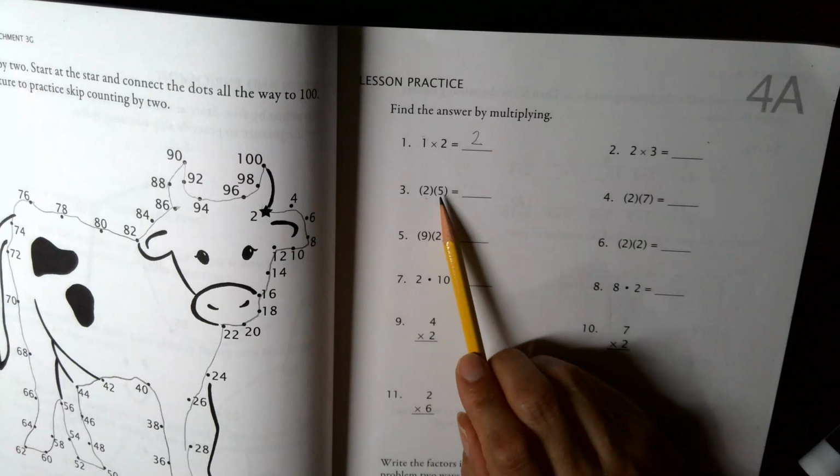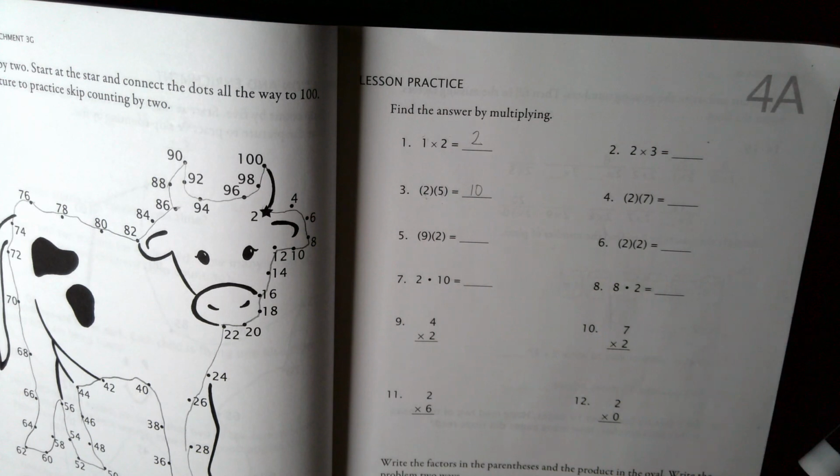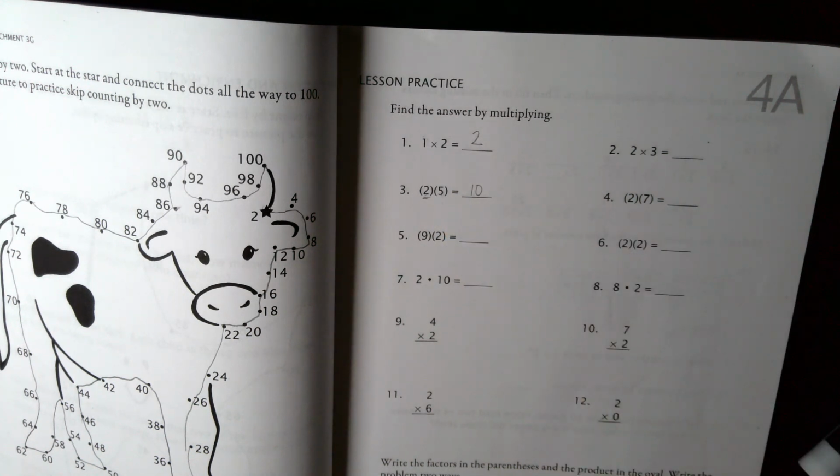So if we skip count by 5, we do 2 groups of 5. So it would be 5, 10. And we know that that's 10 because we already did it twice. We did 5, that was the first time, and we did 10. That was the second time. So that's 2 times that we counted our 5s. So we have the 10.